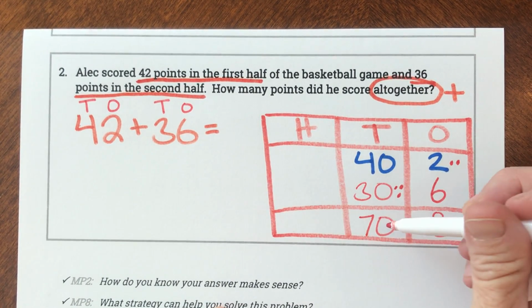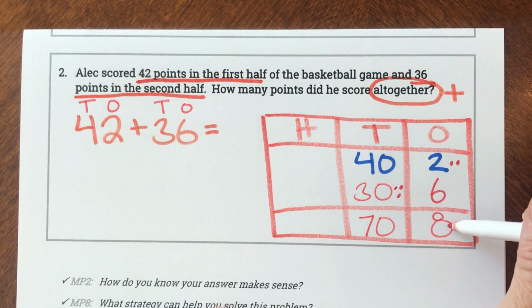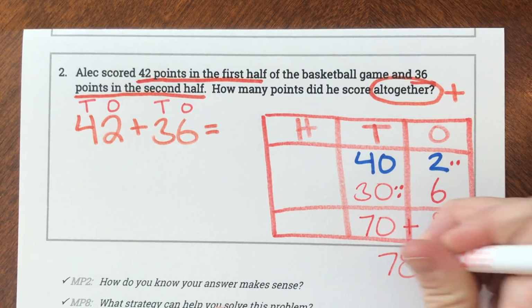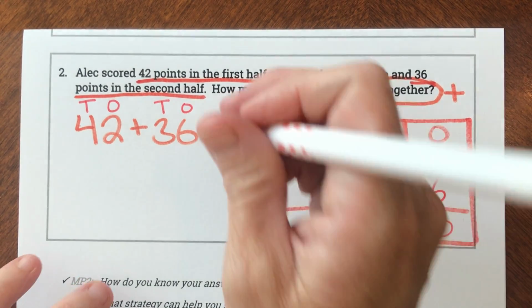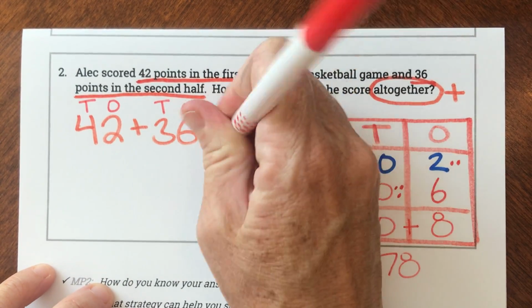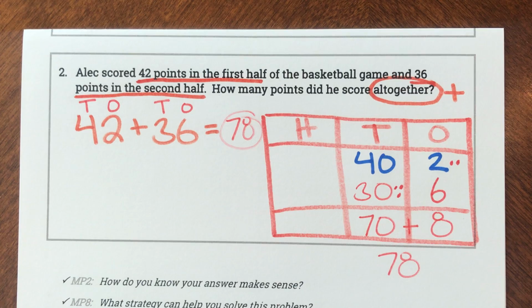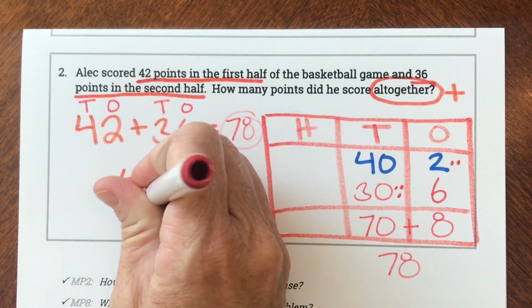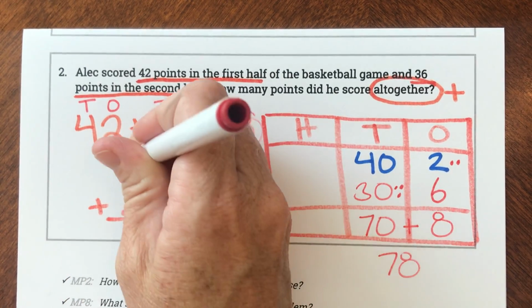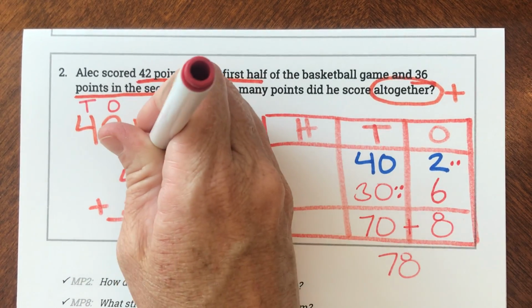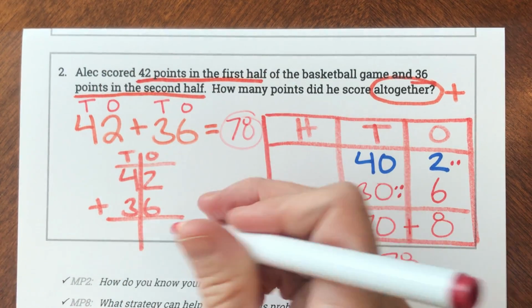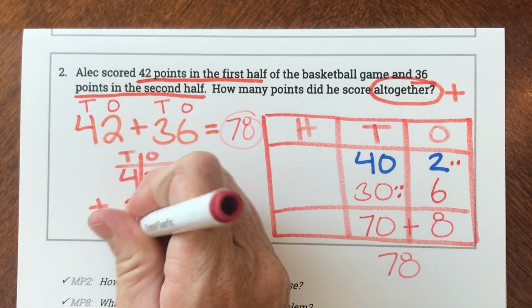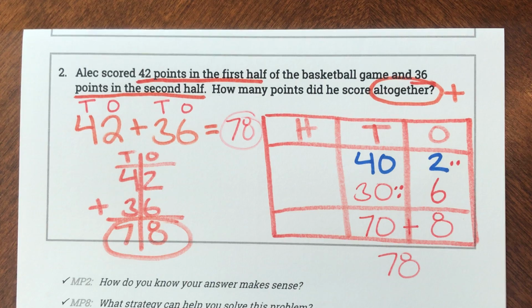Okay, so my answer is 70 plus 8 equals 78. So my answer would be 78. And if I was to see this in working form, I would say I had 42 plus 36. And there's my ones and my tens, and my answer would still be 78.